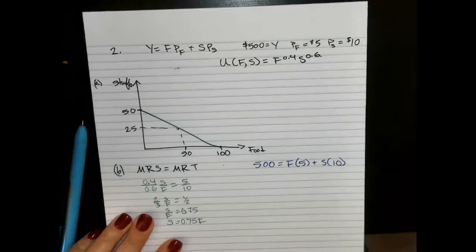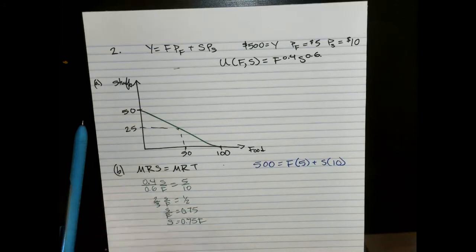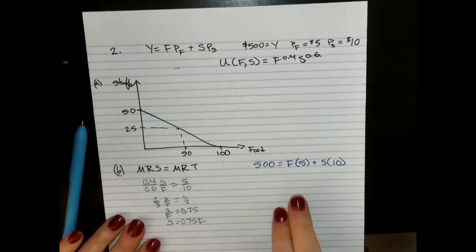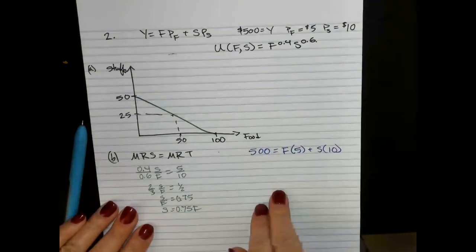We can go through and use our utility function to help us understand how to solve this problem. And this actually comes from one of the homework problems that we did.